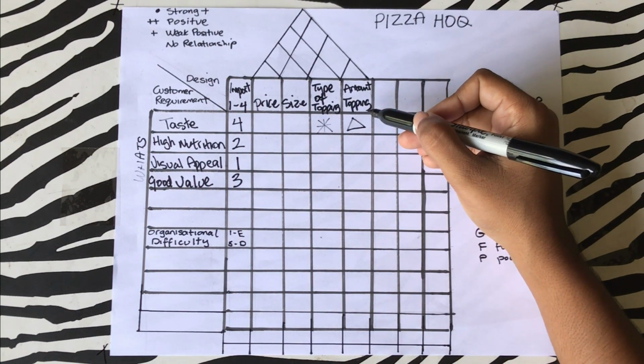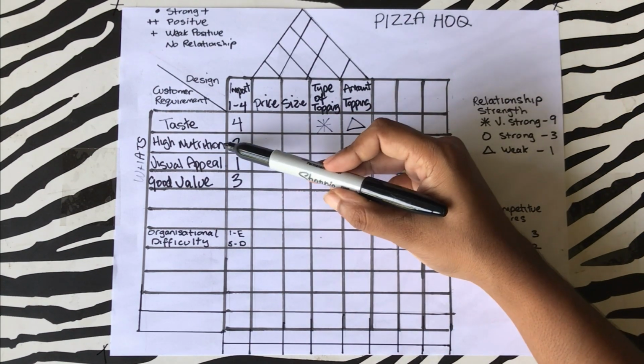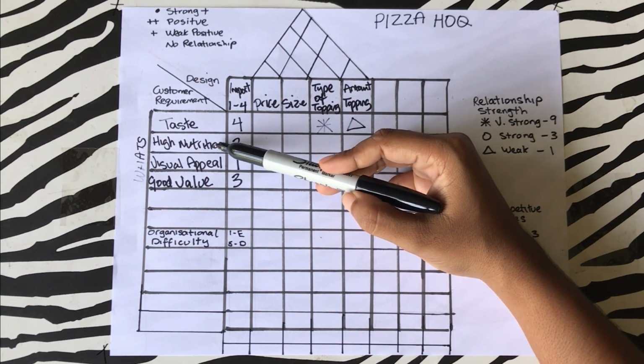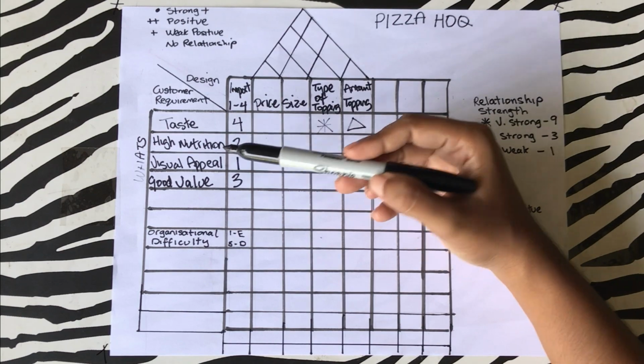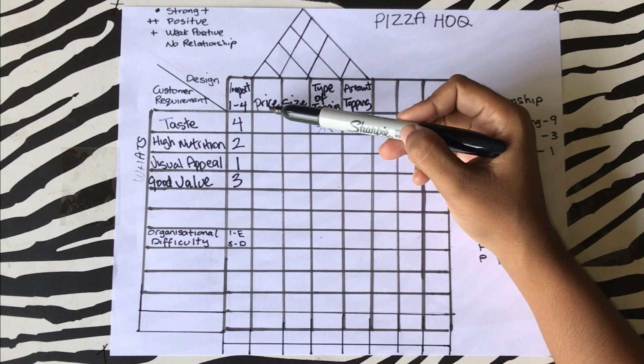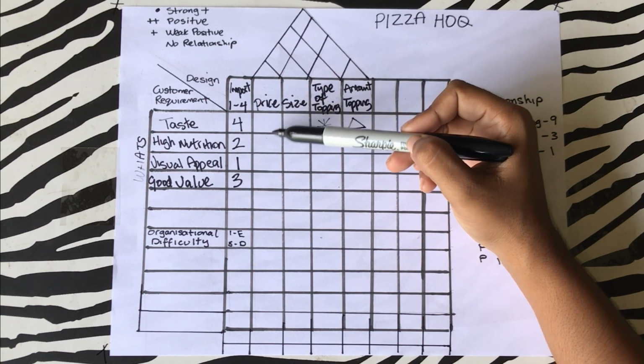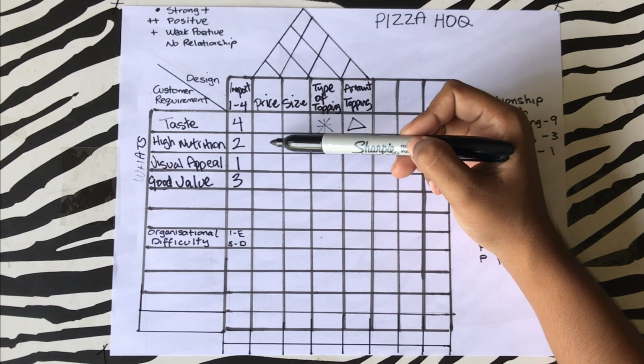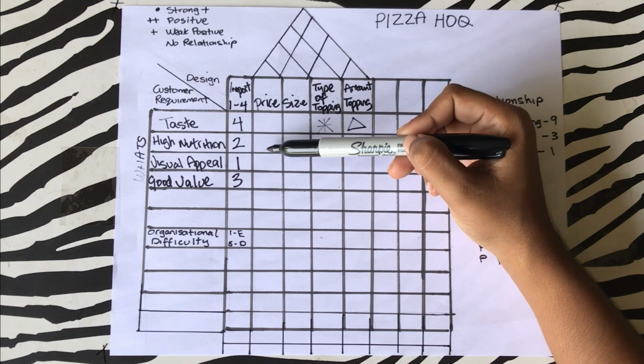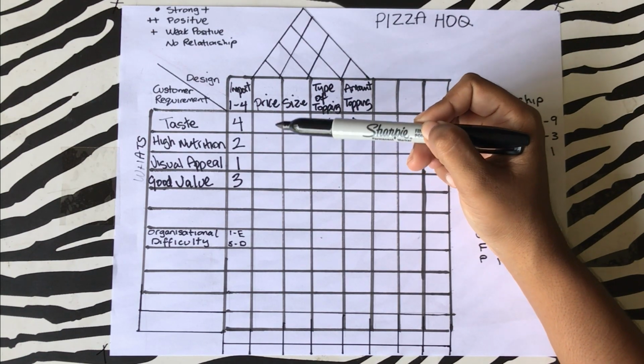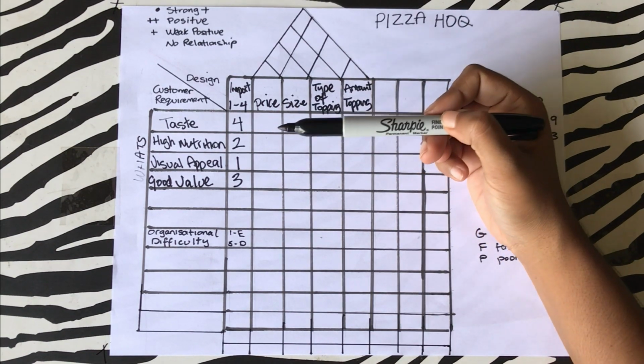All right. So now we're moving on to the second want, which would be the high nutrition. And again, is high nutrition related to price? Well, nutritive values could be like fats and proteins and health and whatnot. I'm not too sure.